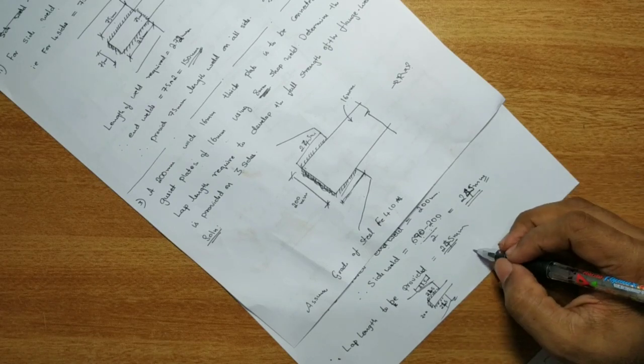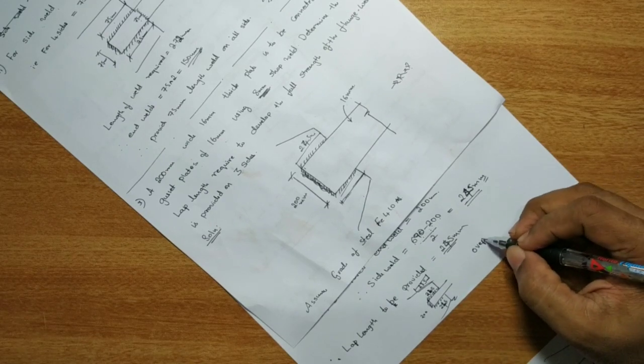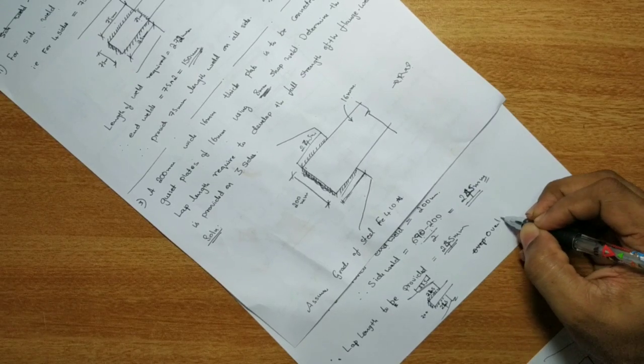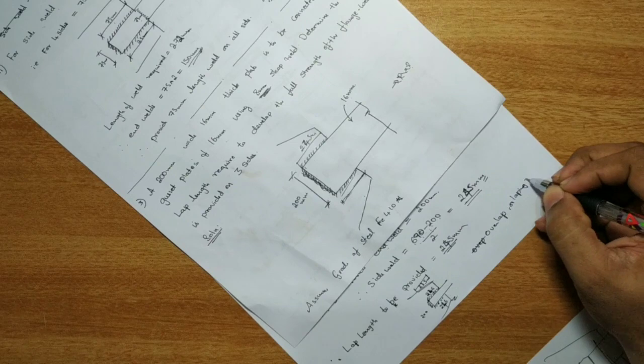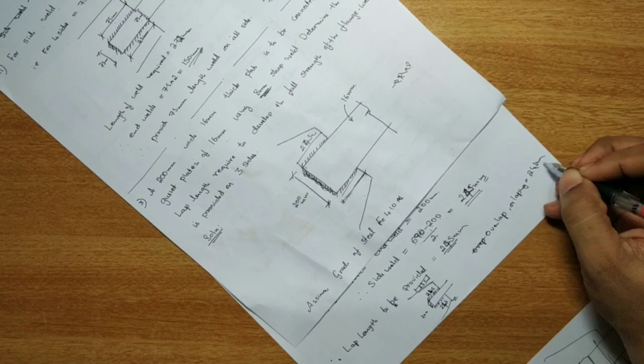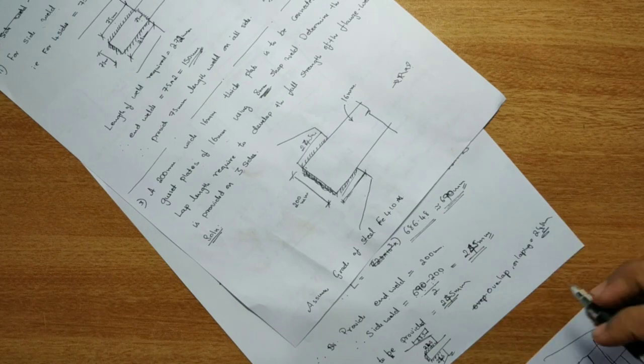So the total overlap or the lapping is 245 mm, which you were asked to calculate.